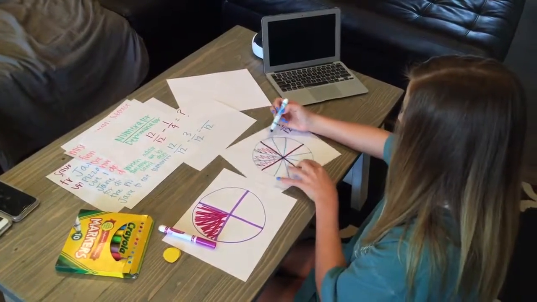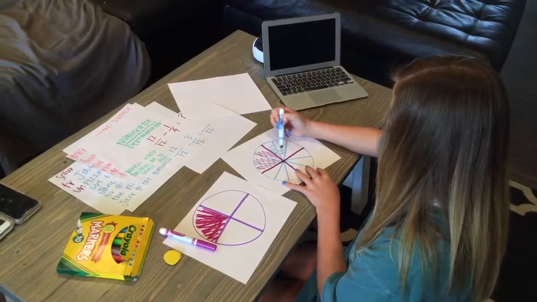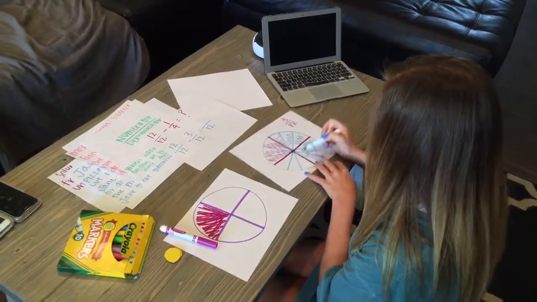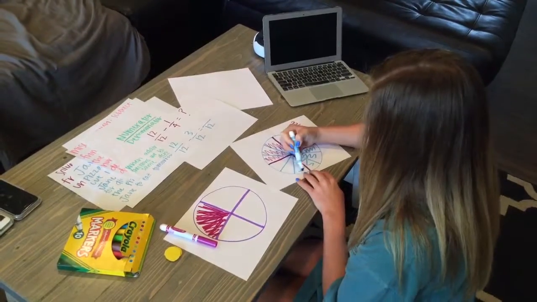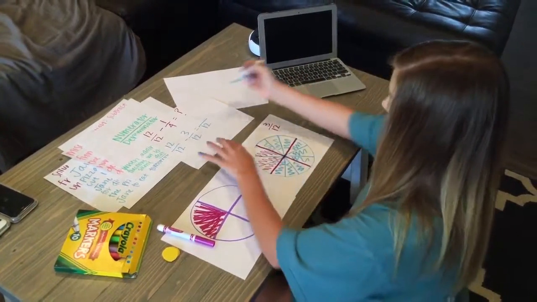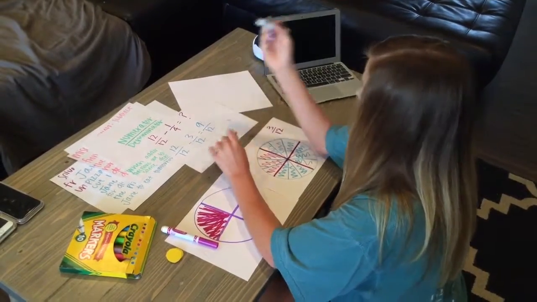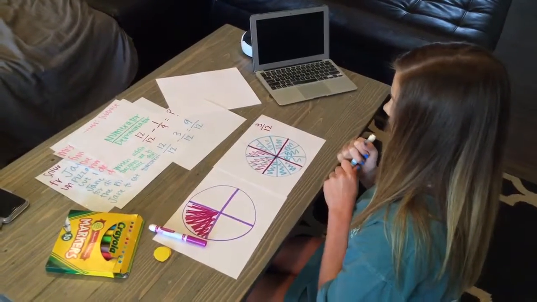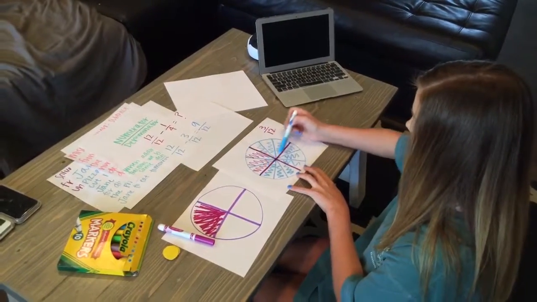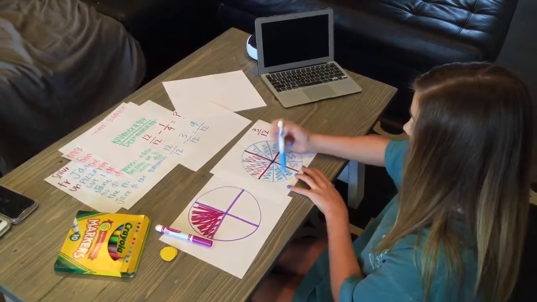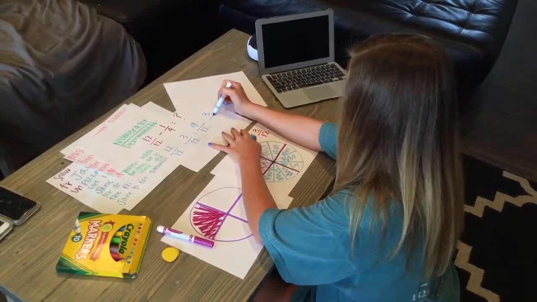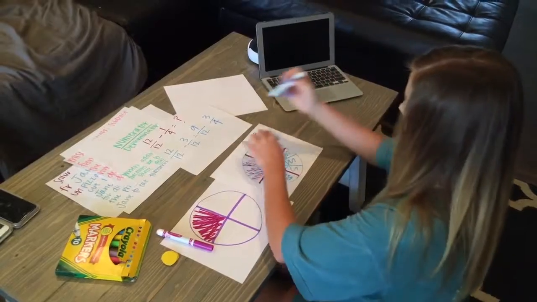If we count, we have 1, 2, 3, 4, 5, 6, 7, 8, 9 pieces left. So Jane still has 9/12 of a pizza to eat, which we could also represent with the fourths. She has 3/4 of her pizza, so you could also write it as 3/4.